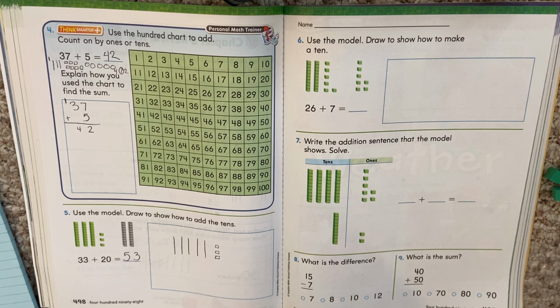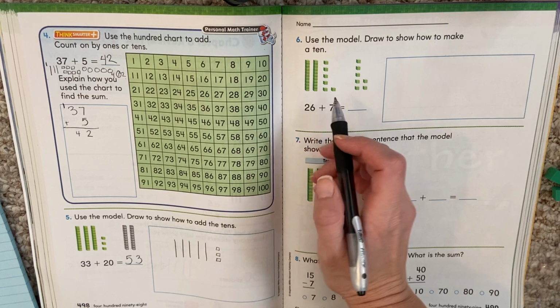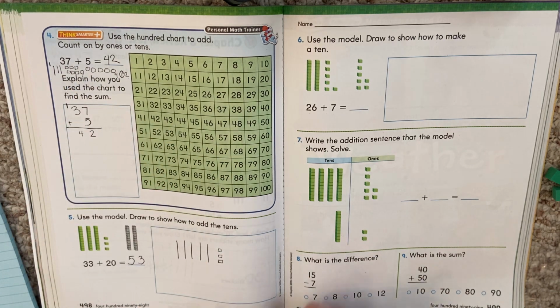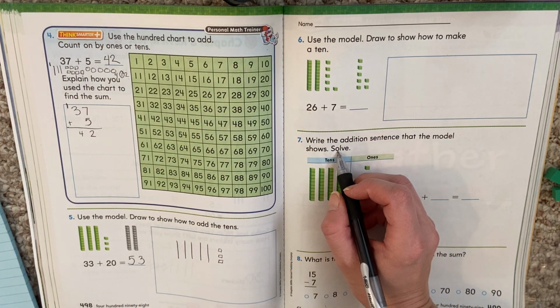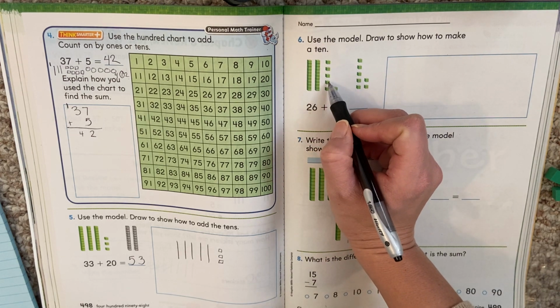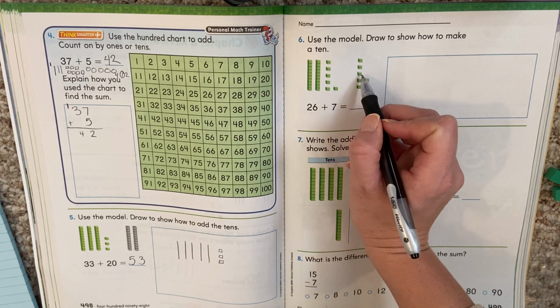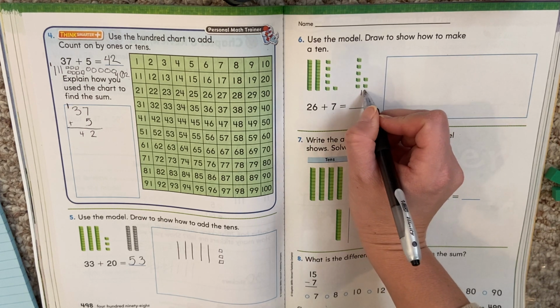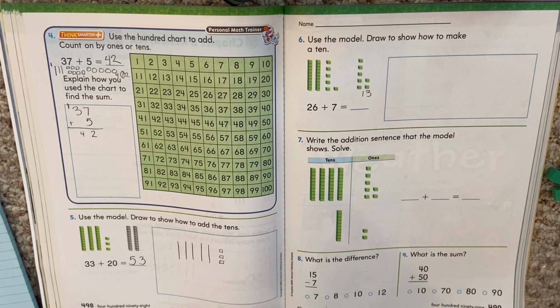All right, take a look at number 6. Use the model. Draw to show how to make a 10. So they want you to look at this, 26 plus 7. It's kind of like what we did over here, right? 26 plus 7. Look at those ones. How many ones are there? 1, 2, 3, 4, 5, 6, 7, 8, 9, 10, 11, 12, 13. There's 13 ones. Uh-oh. What do you do? Can you keep 13? No, too big, right?